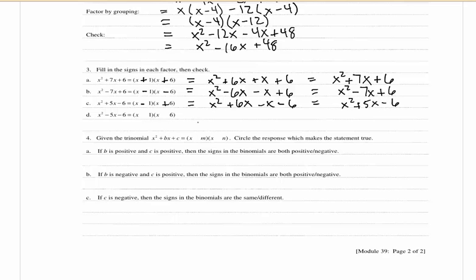and that's equal to x squared plus 5x minus 6. And in D, we have x squared minus 5x minus 6, and we have a negative number for our final term, so one's going to be negative and one positive, and our middle term is negative, so the bigger number has to be negative. So 6 is negative and 1 is positive, and that gives us x squared minus 6x plus x minus 6, and that's equal to x squared minus 5x minus 6.